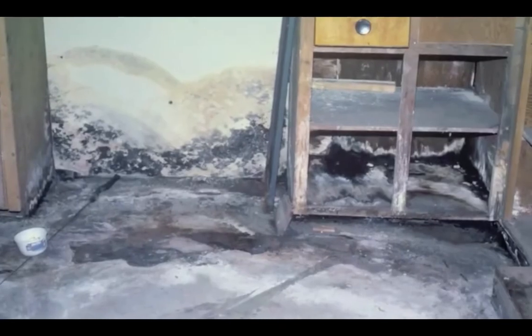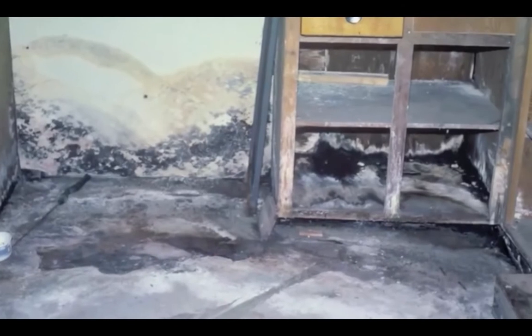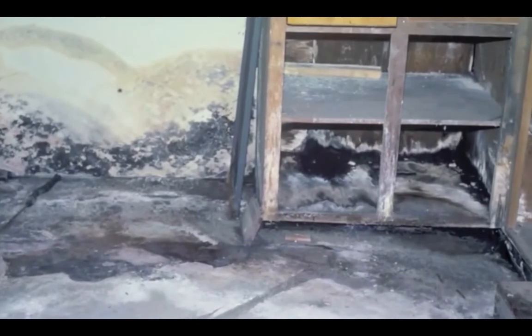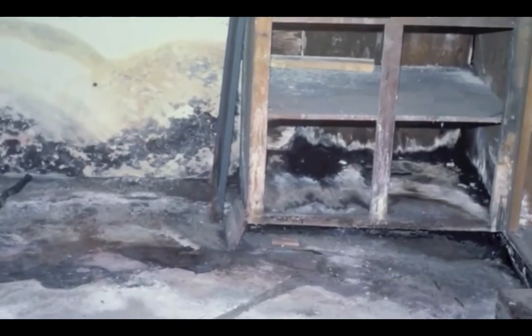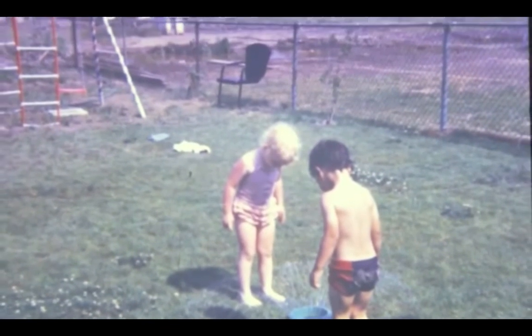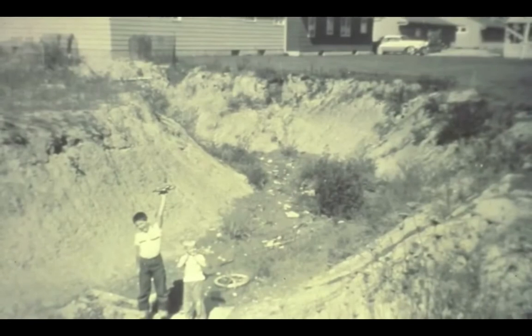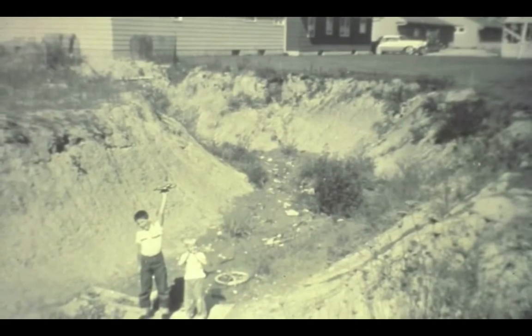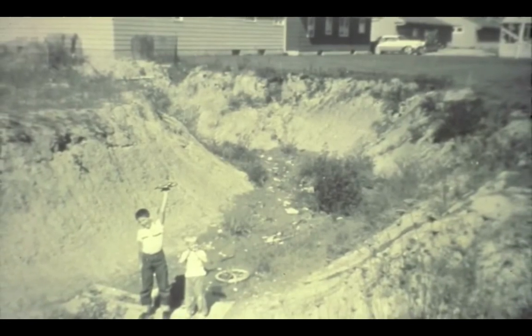Soon after, residents began to complain of strange chemical odors, minor explosions, and black sludge seeping into their yards and basements. Children playing outside would return home with minor chemical burns on their feet and legs. These complaints began to surface in the early 1950s, but were not investigated until the late 1970s.